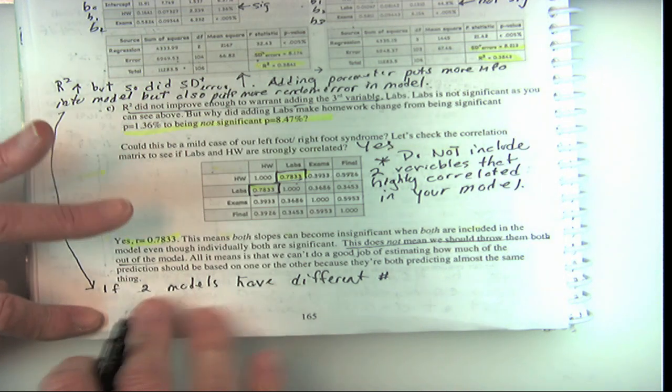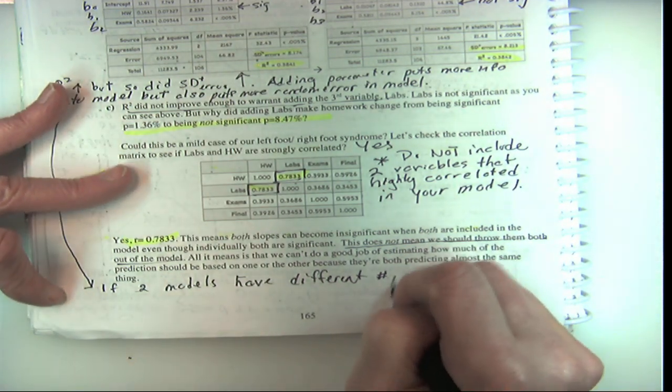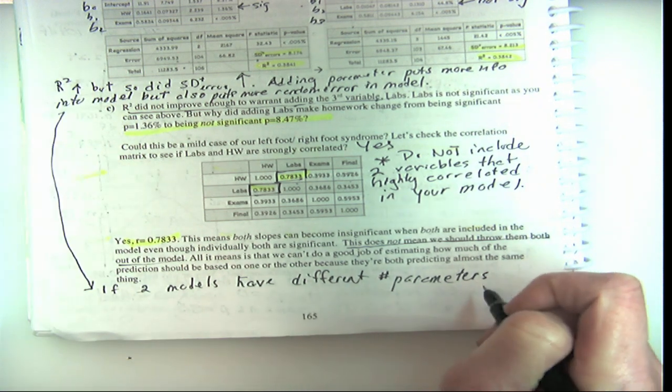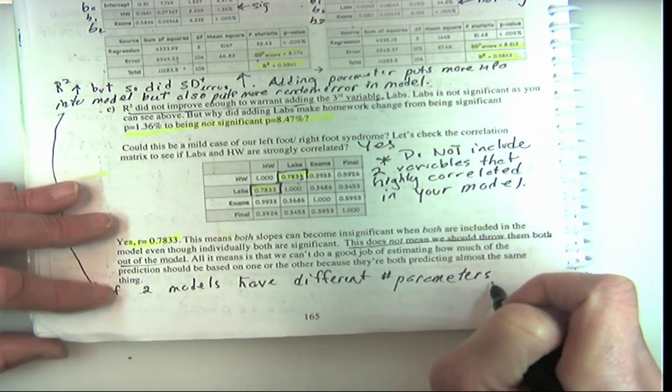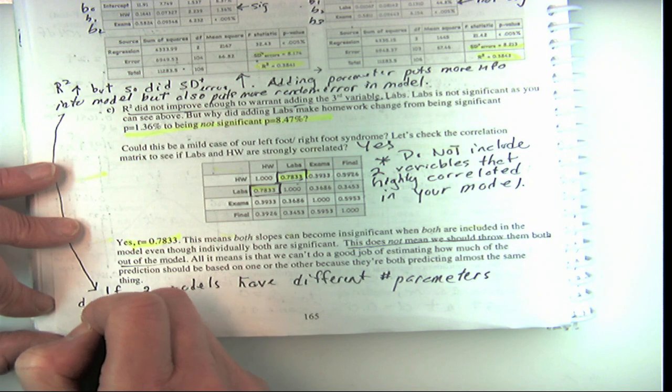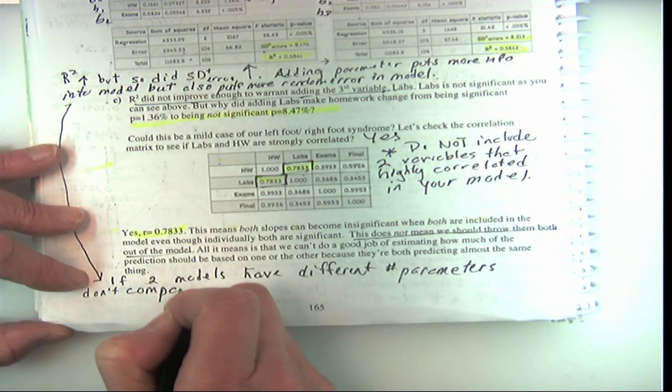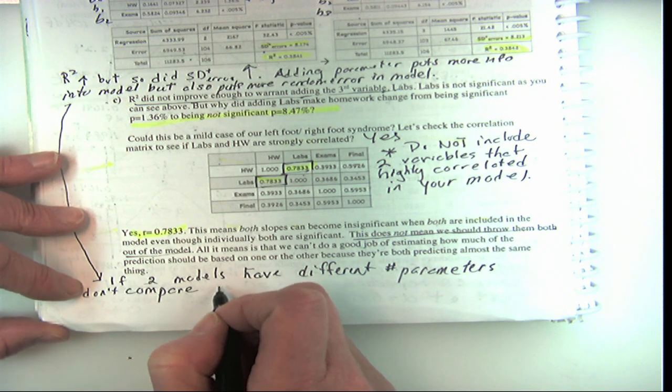So this is a warning. If two models have different numbers of parameters, because you're trying to make a better model, so you add parameters, okay? Don't compare them using just R squared.